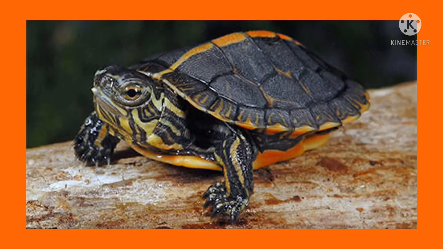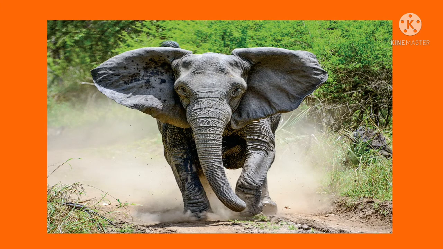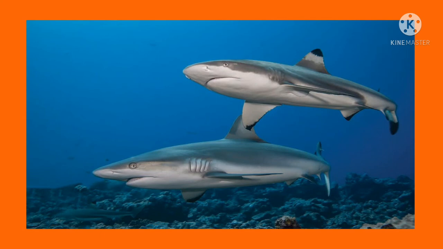Now how about a turtle? Is it a reptile? Very good. Turtles are reptiles. Now how about this? This is a salamander larva. That's right, it's an amphibian. How about an elephant? Is it a mammal? That's right, it's a mammal. And how about sharks? Are sharks fish? That's right, they are fish.